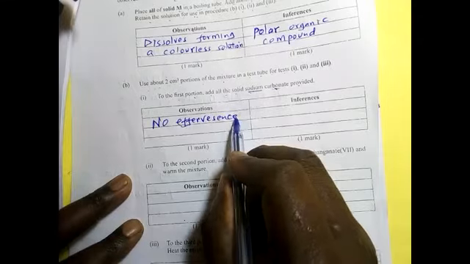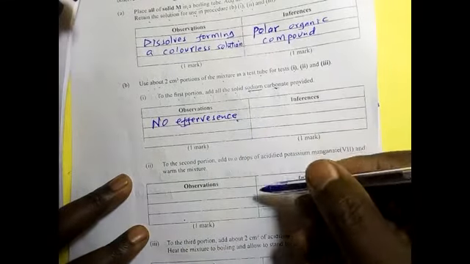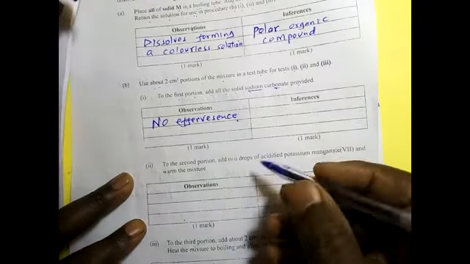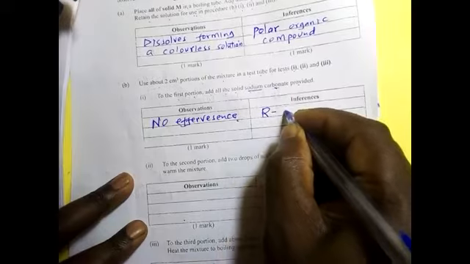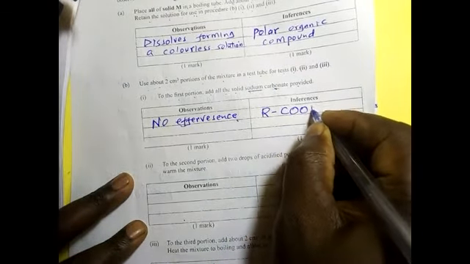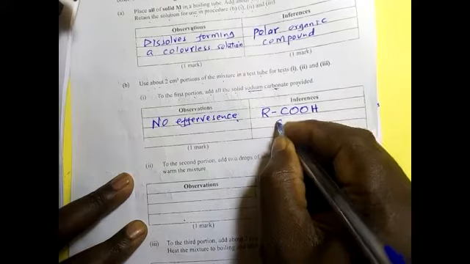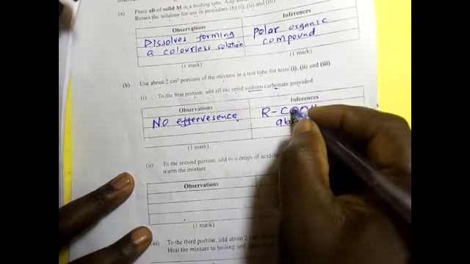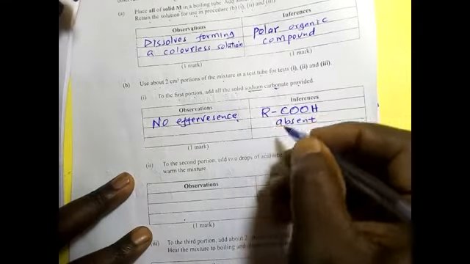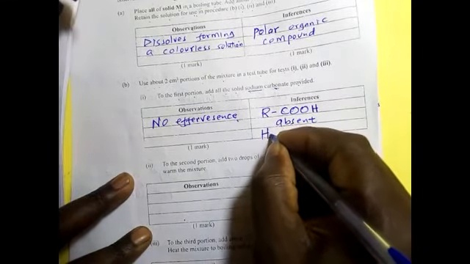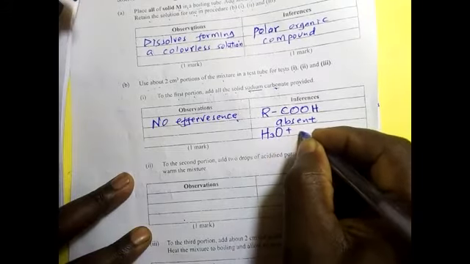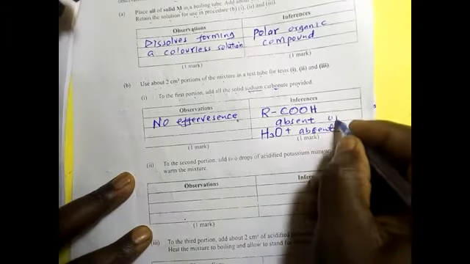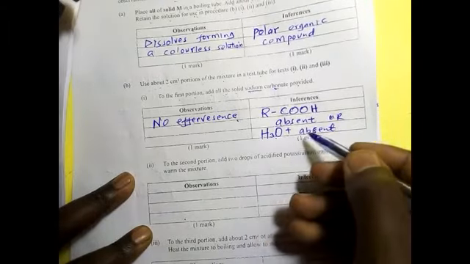If there is no effervescence, it means that the organic compound was not an acid, not an alkanoic acid. So therefore we say RCOOH, the functional group of alkanoic acids, was absent. If you forget this, you can write the hydroxonium ion, it is acceptable. Absent.